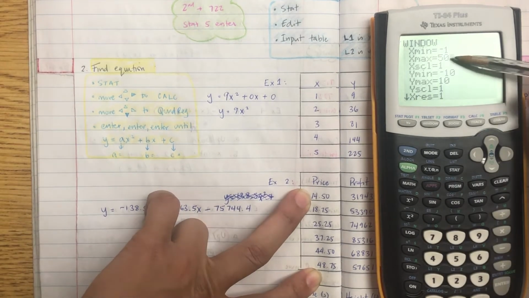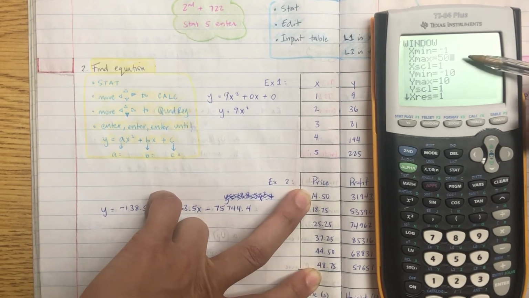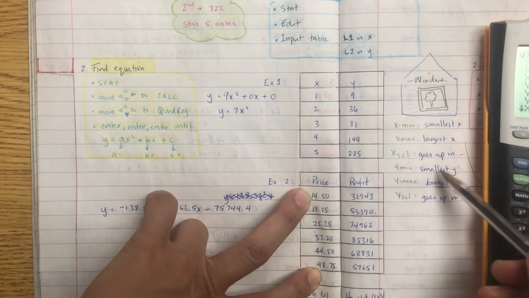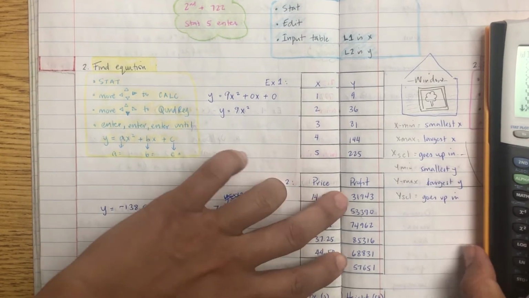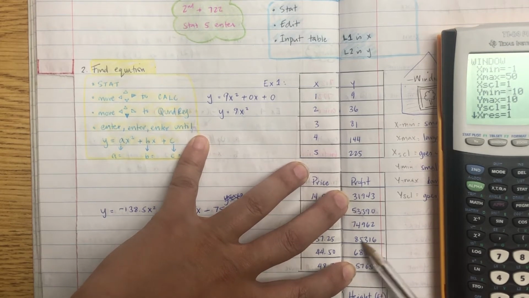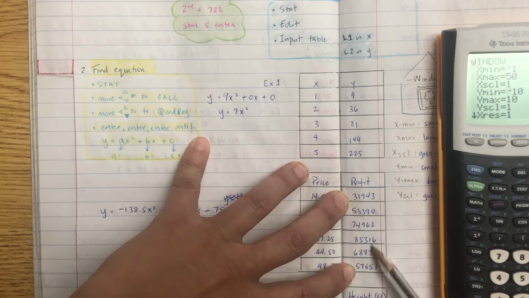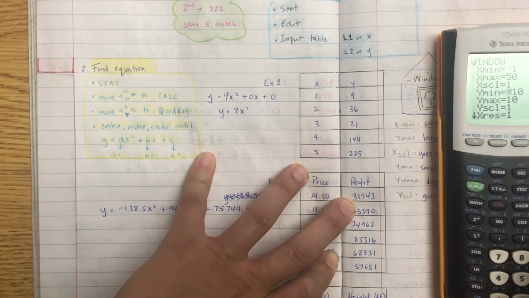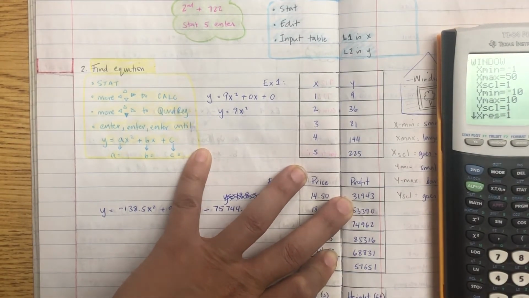Okay, how do you want it to go up? It can go up in ones, that's fine. If I find that it's too much, I can make it go up in tens or whatever. All right, for my Y, so my Y minimum smallest, Y maximum largest. So my smallest is 1, 2, 3, 5. These are all 5 numbers, and my smallest is about this, the 31,000. So I want my Y minimum to start around.